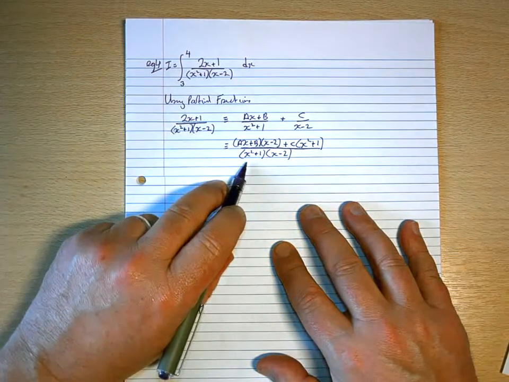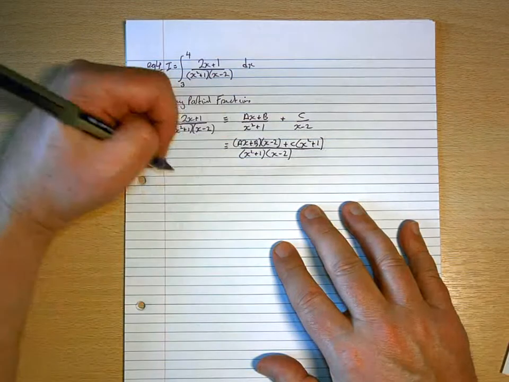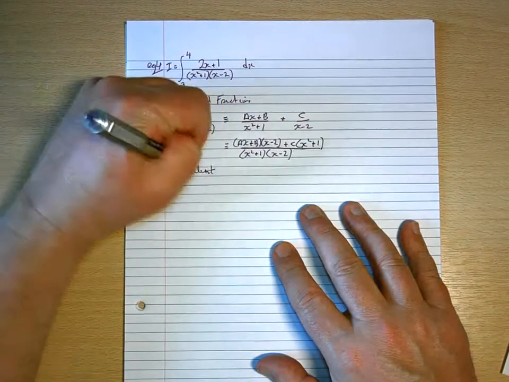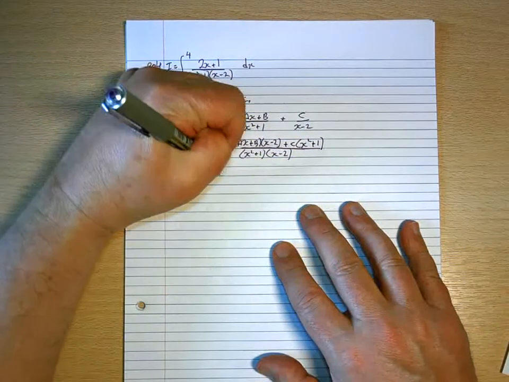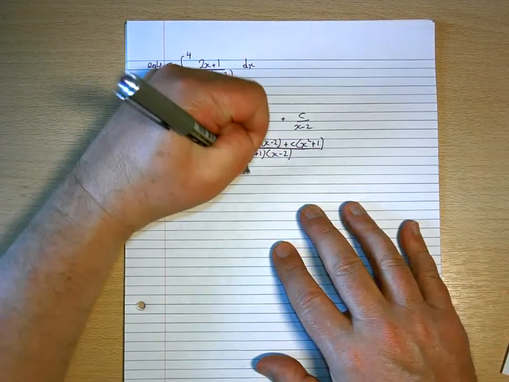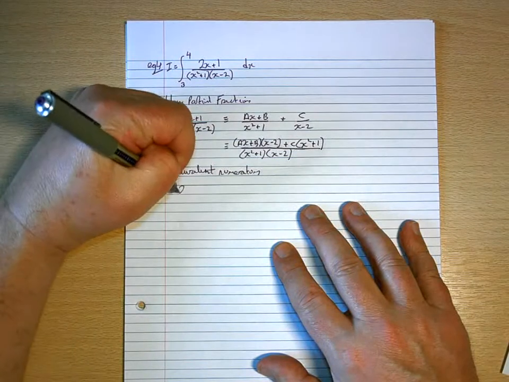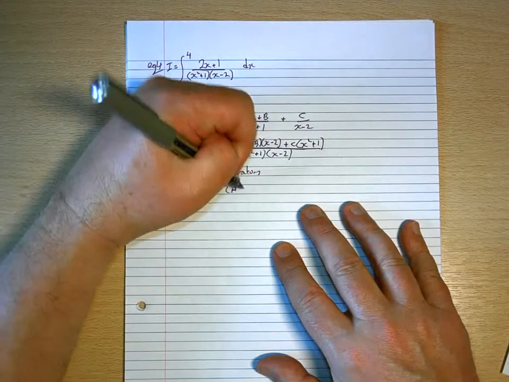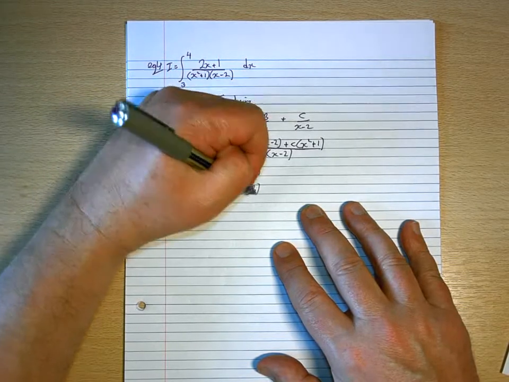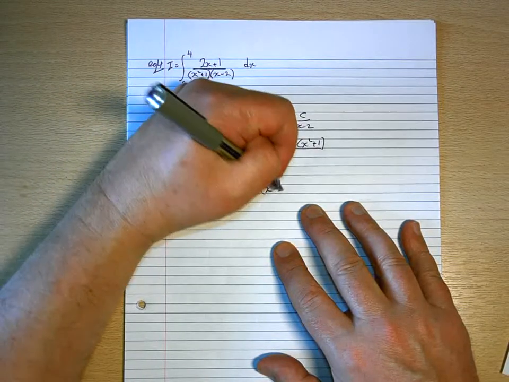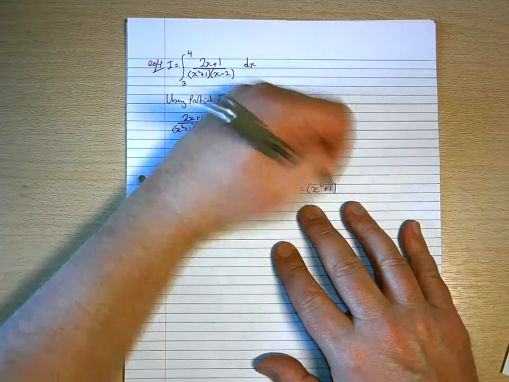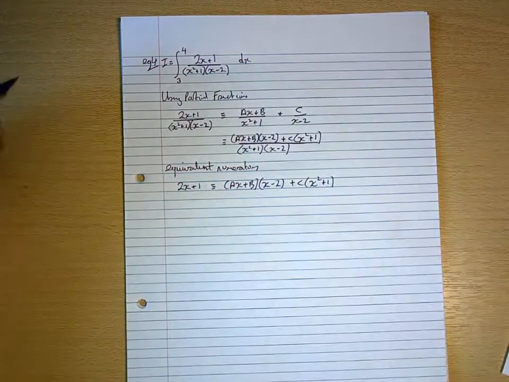The denominators are the same, which means the numerators have to be the same. So equivalent numerators. So 2x plus 1 is equivalent to ax plus b, x minus 2 plus c x squared plus 1.